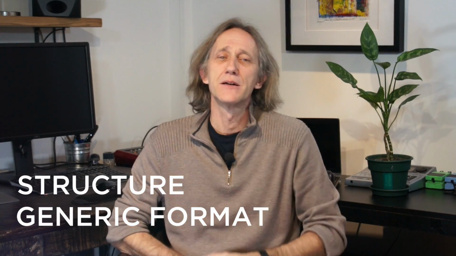Welcome everyone. You're here to learn about the DataMapper, so let me tell you a little bit about that module. The DataMapper is a powerful tool. It allows you to extract and structure data regardless of its original format and store it in the format that you decide on. It's called a generic format. So the two keywords in the DataMapper are really all about structure and generic format.